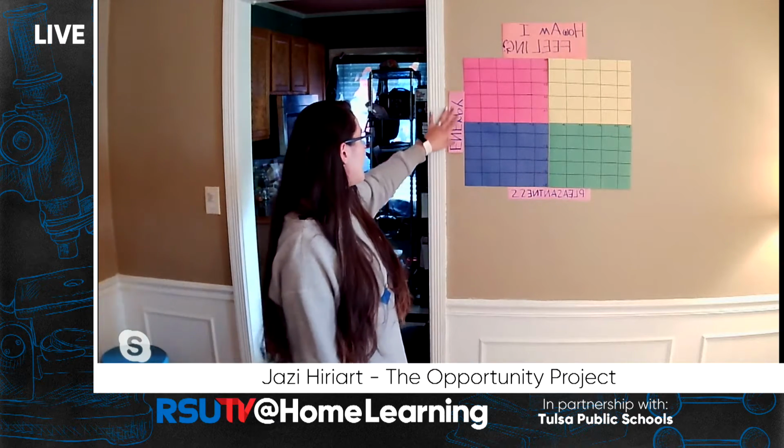If you remember from maybe a math class or a geometry class, the x-axis, which is the horizontal line right here, this is the pleasantness. And this might be too small for you to see, but this right here says pleasantness. And then the y-axis, the vertical line, shows the energy.